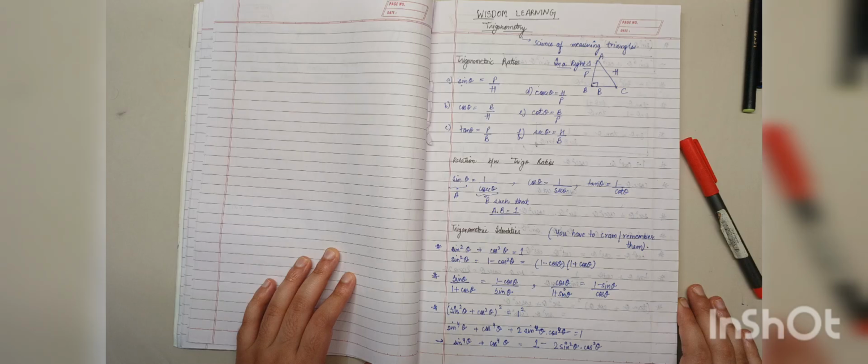So, let me tell you about myself a little bit. My name is Aditi Sharma and I have done my graduation in Bachelor of Technology in Mechanical Engineering. I am fond of teaching. मेरे को पढ़ना और पढ़ाना दोनों ही पसंद है, तो इसलिए आई एम विद यू with my YouTube channel Wisdom Learning. I am presenting you my learnings of mathematics, and I hope that these videos will help you learn mathematics in a good way, in a better way.